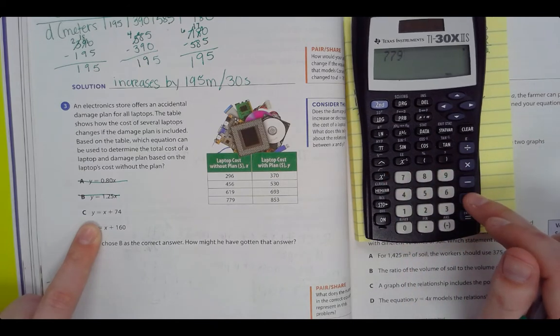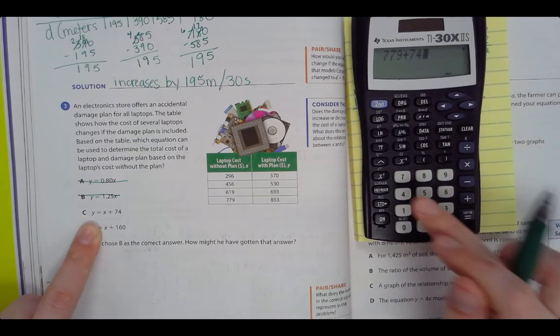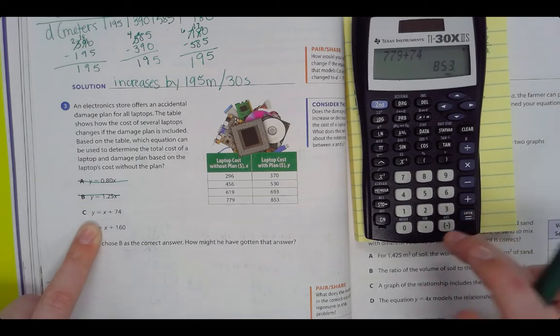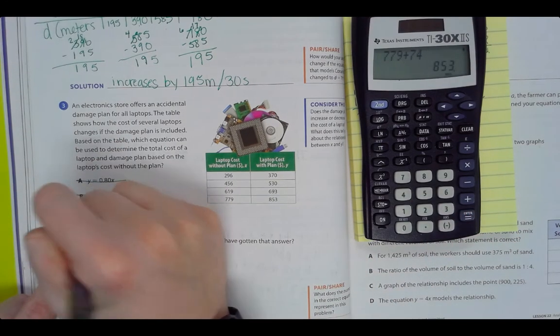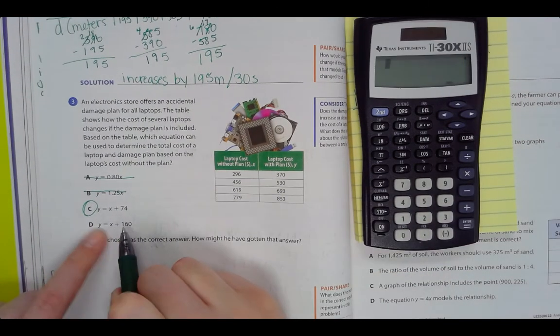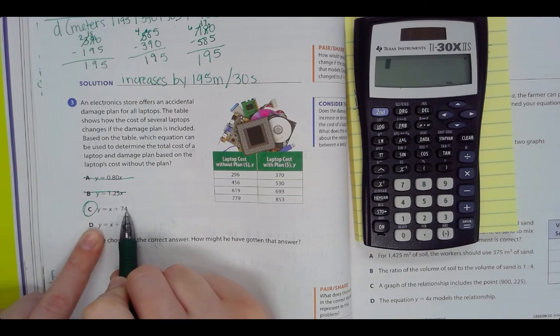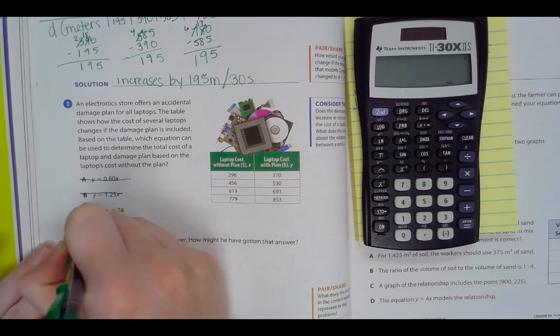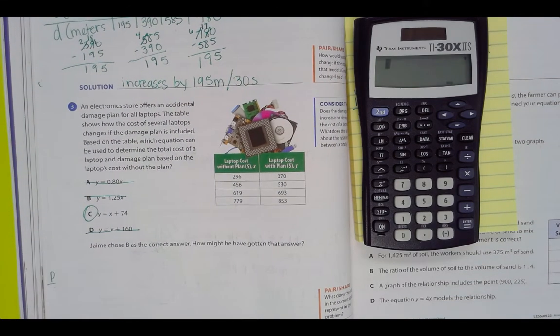779 plus 74. Does it equal 853? Yes, it does. So C is the correct answer. What about D? Can we say x plus 160 equals y? Well, we already know it's x plus 74 equals y, so we know D is not a correct option.